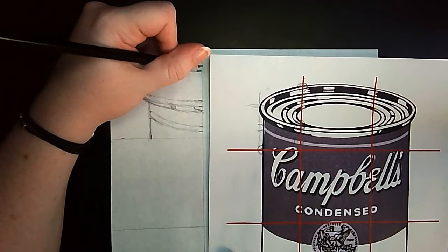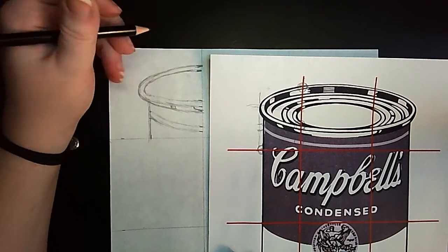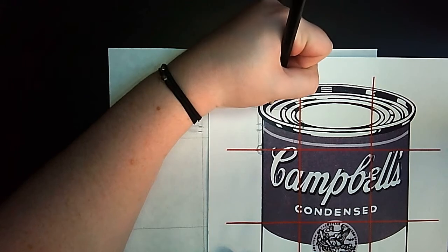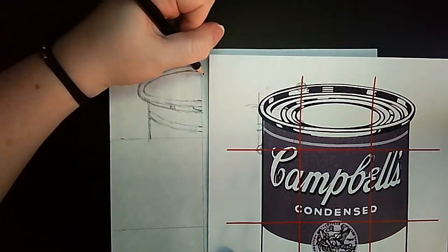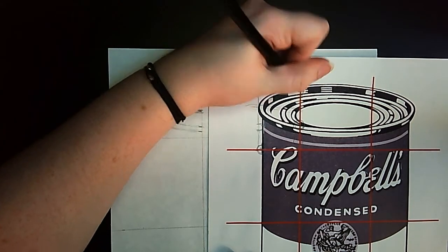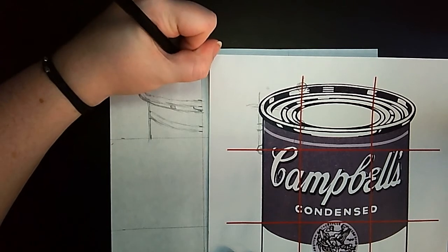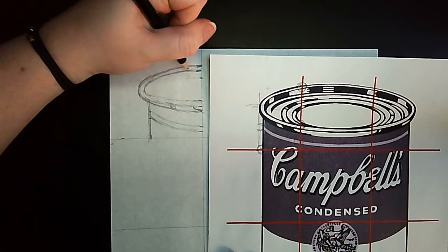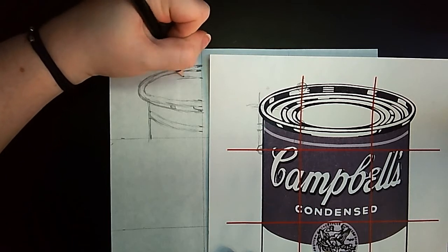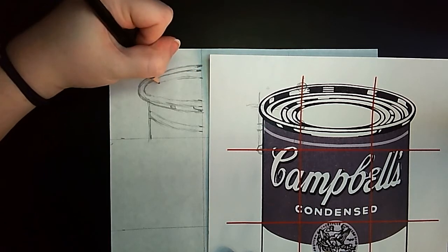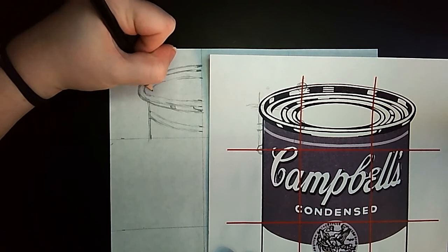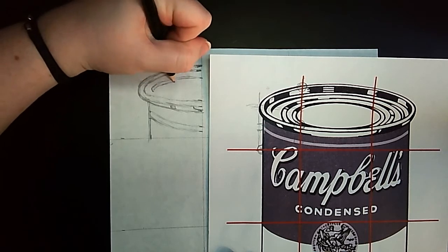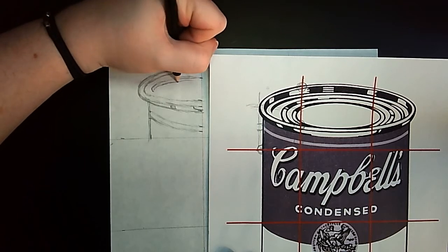So I already have a line that I know it fits within. I'll start with this curve here. I know it's going to end about here, and it follows this same curve, so I can draw it in. I'm not looking for perfect here, I'm just looking for good enough.